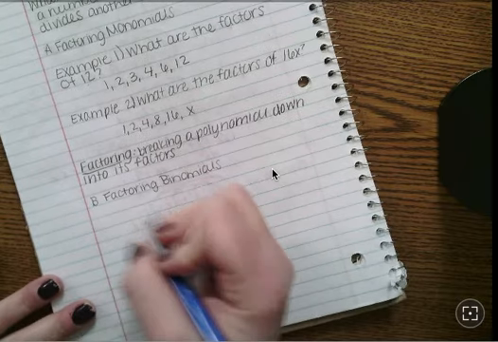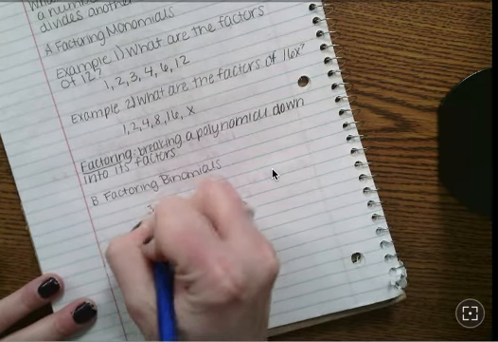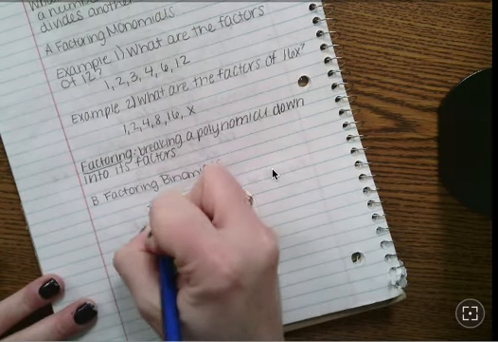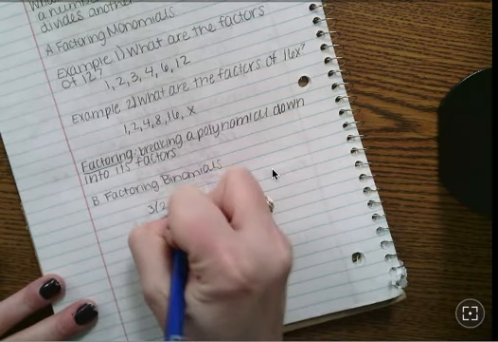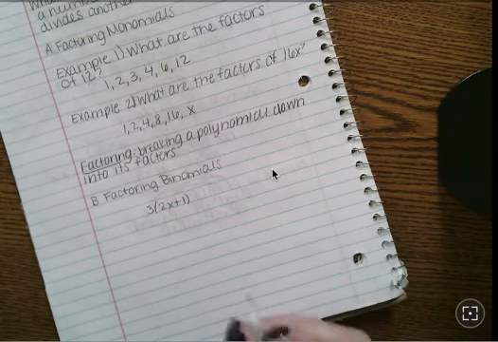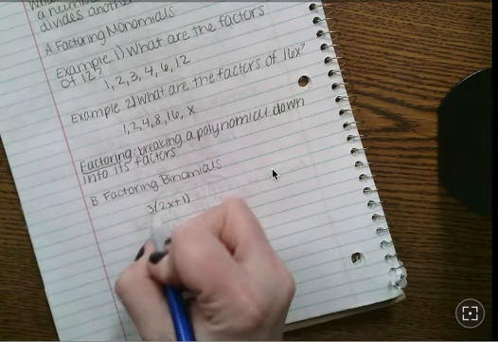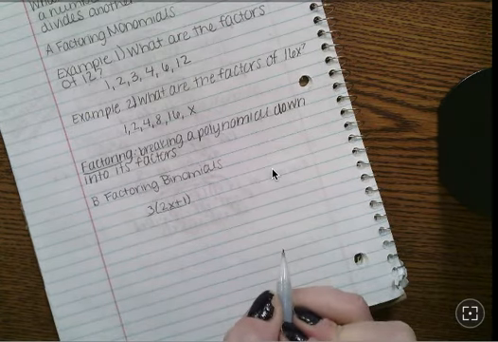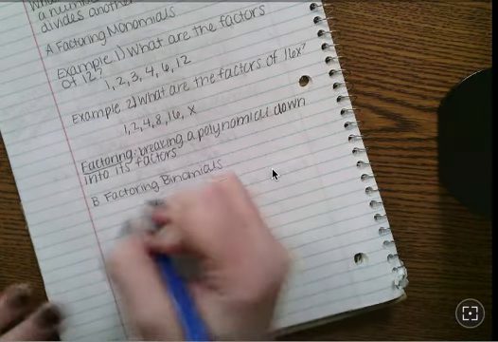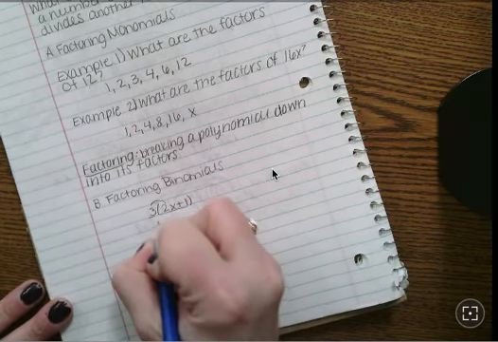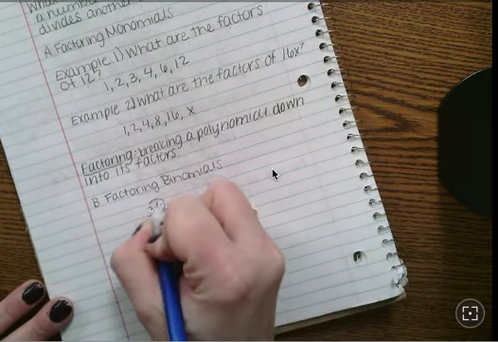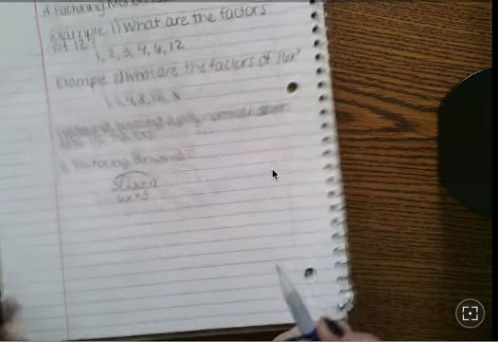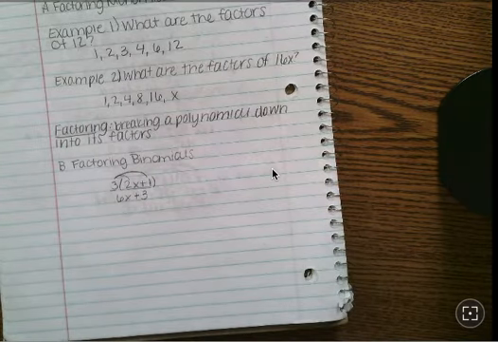the idea of distribution. So let's say that I had 3 times 2x plus 1. Okay, these are two things multiplied together, right? We're multiplying a 3 and we're multiplying a 2x plus 1. And if we're going to multiply them, we distribute. So 3 times 2x is 6x, and 3 times 1 is plus 3. And so we said the product was 6x plus 3.